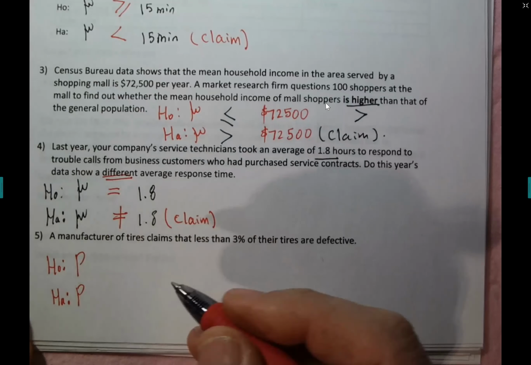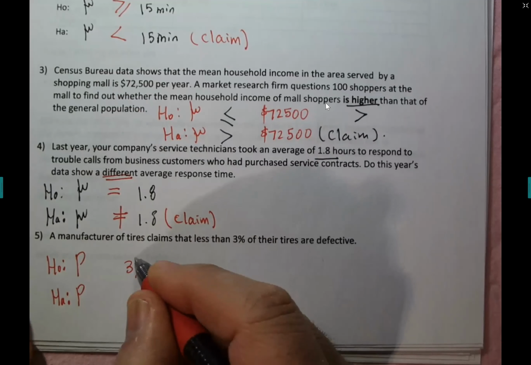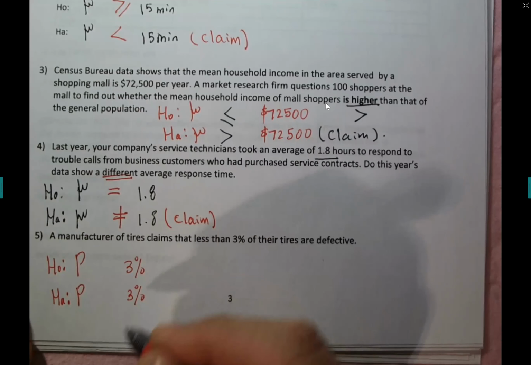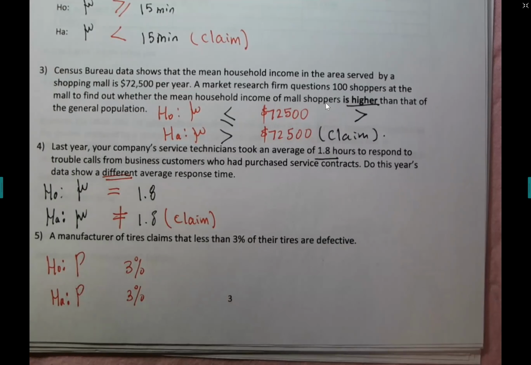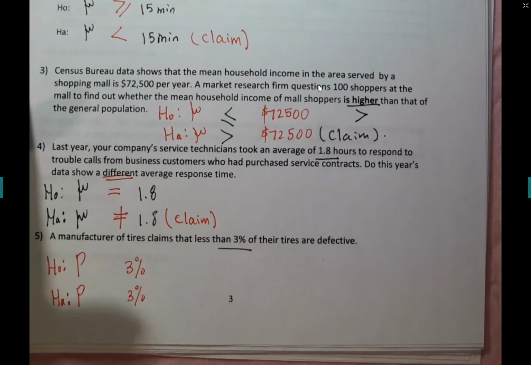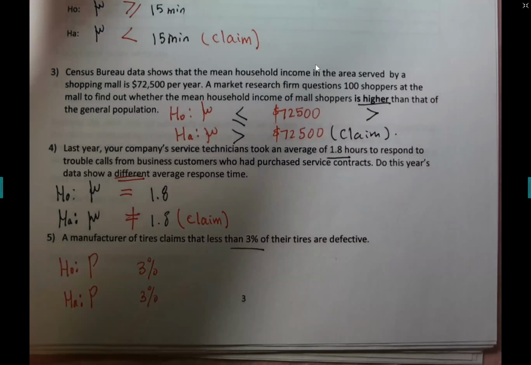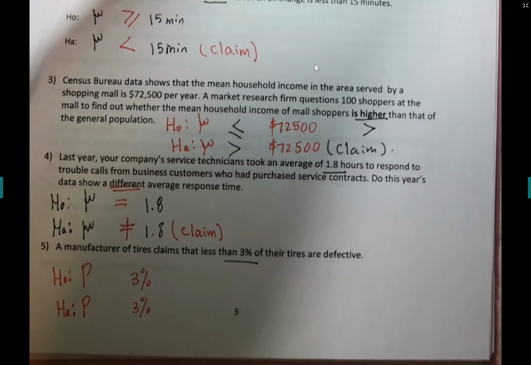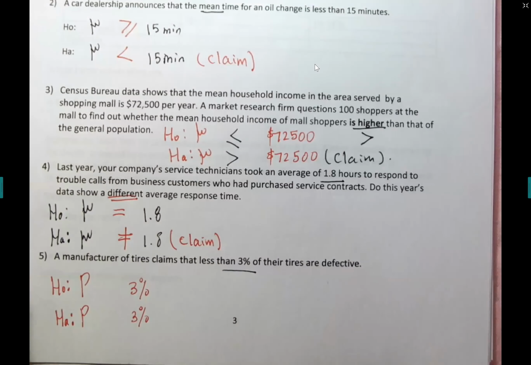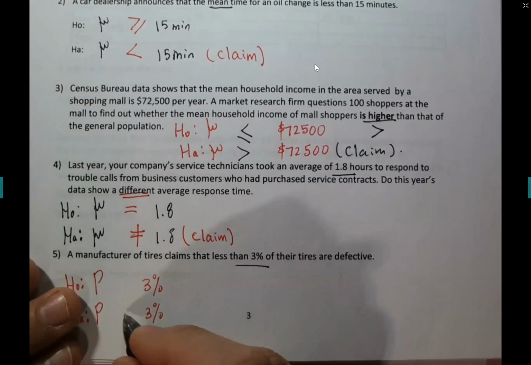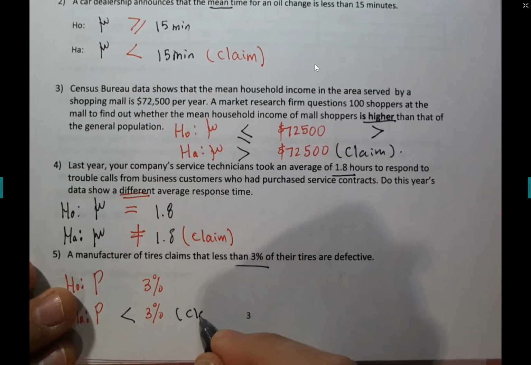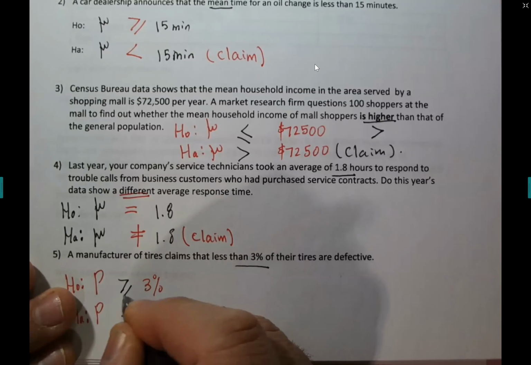Okay, you put 3% here. And who's going to come up with the signs for us? Less than 3%. It's not that difficult, guys, to come up with a percentage. Just HA less than, HO greater than or equal to. That is correct. I agree. And you agree with me that this is where the claim is.